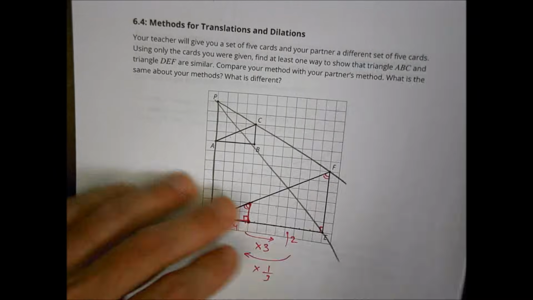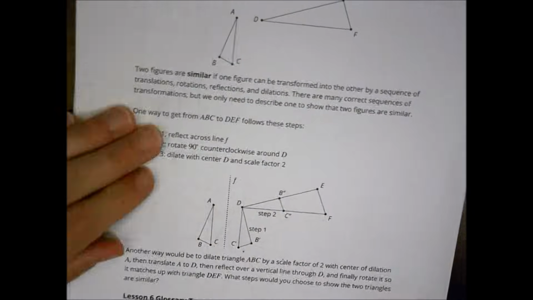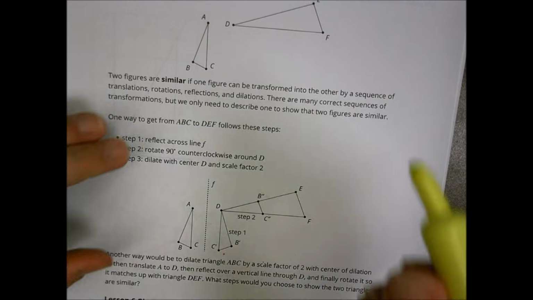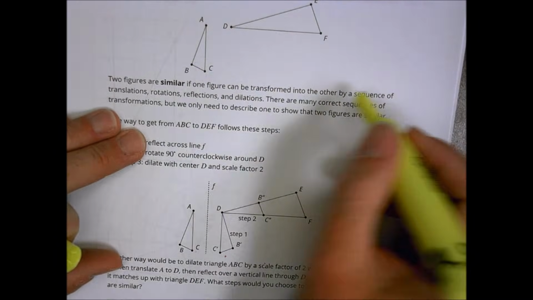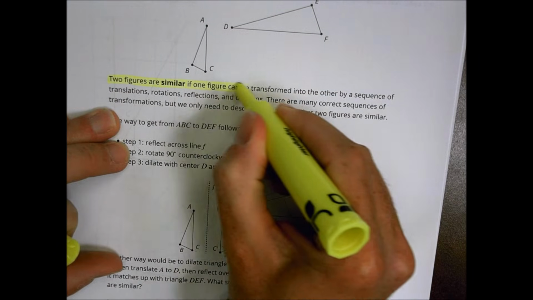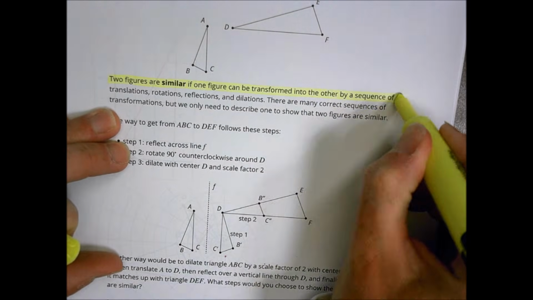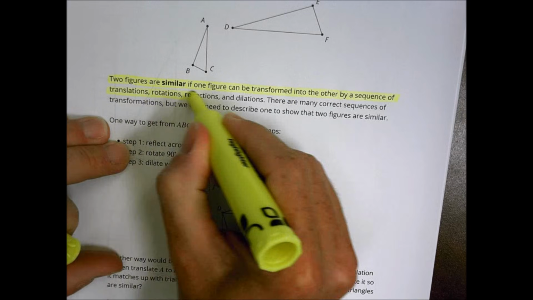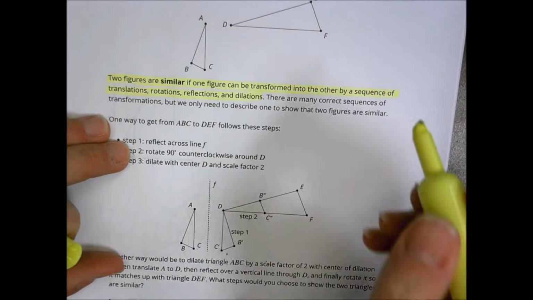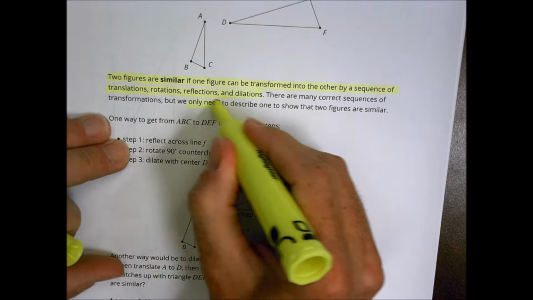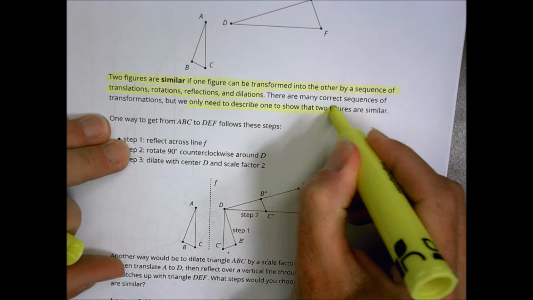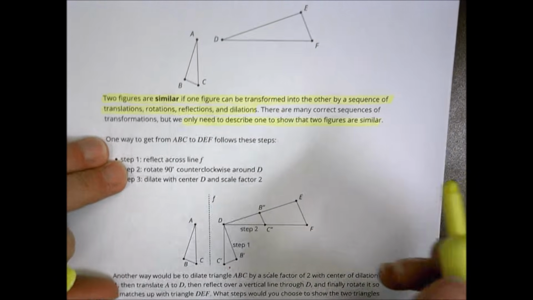So in summary, today's lesson, we can show that triangles are similar. Right? Two figures are similar if one can be transformed into the other by a sequence of translations, rotations, reflections, okay? And here's the deal, we only need to describe one to show that two figures are similar. So if we can get them to line up, we're going to be in great shape. So this is your example there.